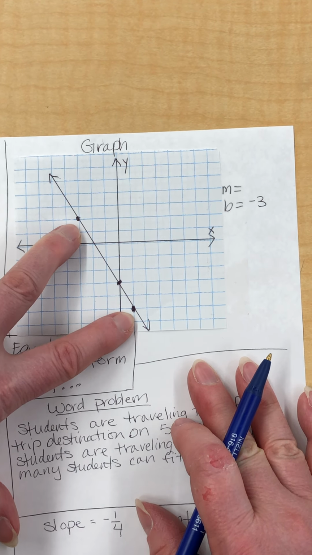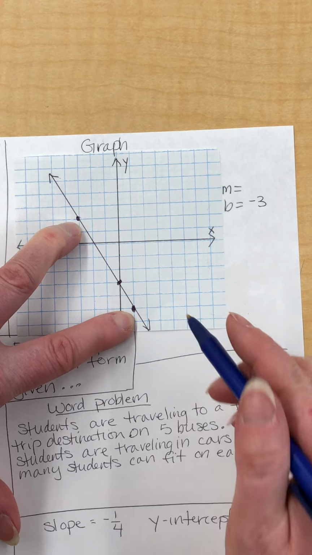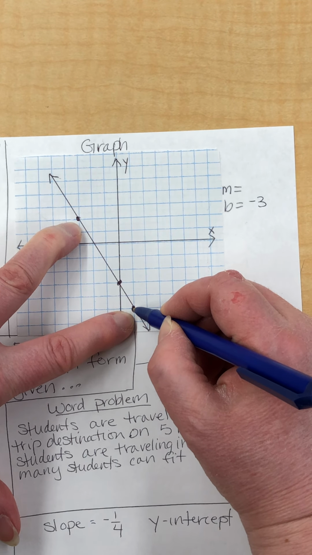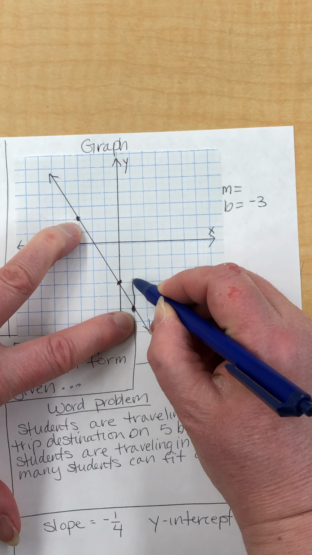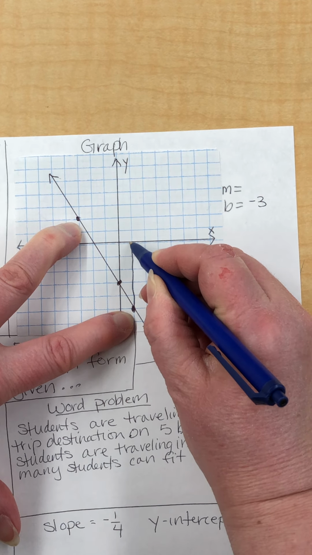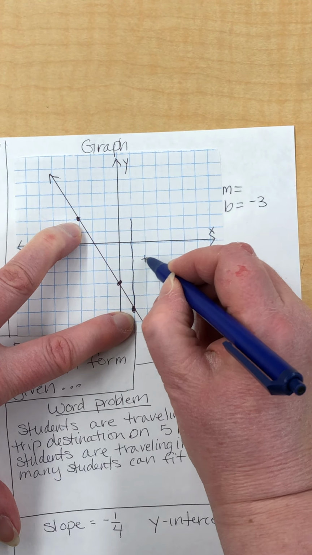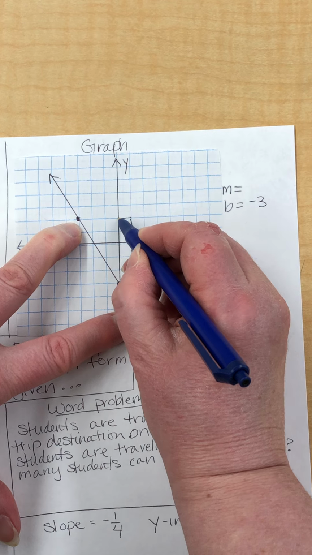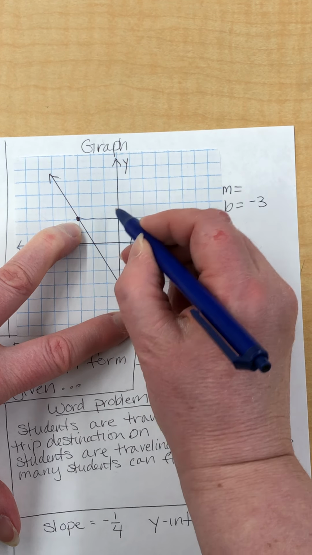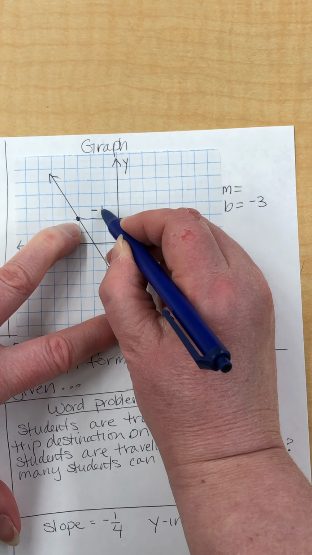Okay, so my slope is going to be rise over run. Okay, so I'm rising 1, 2, 3, 4, 5, 6, 7. I rose 7, and I ran 1, 2, 3, 4. But I went to the left 4.